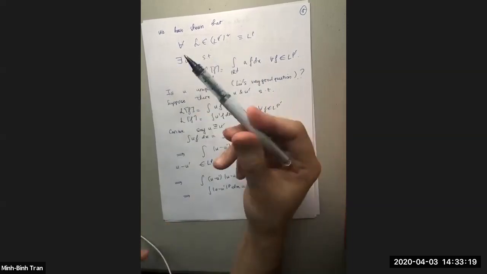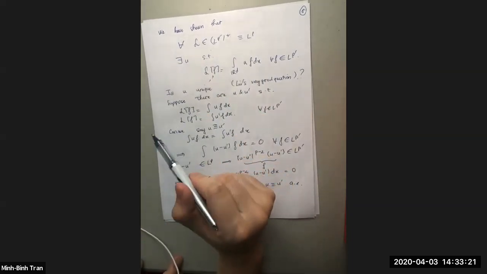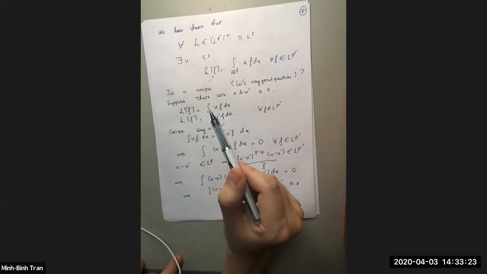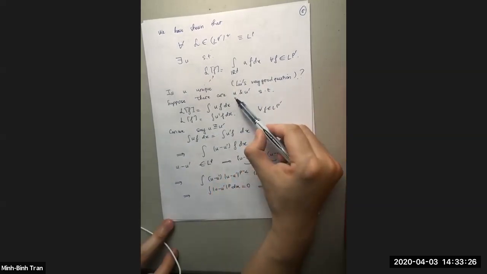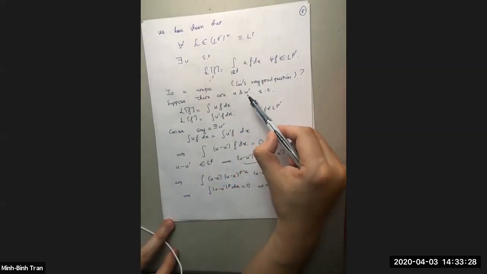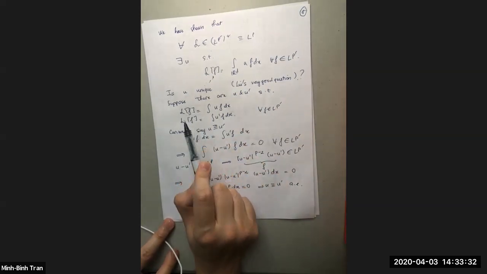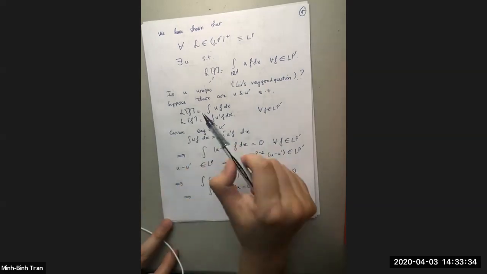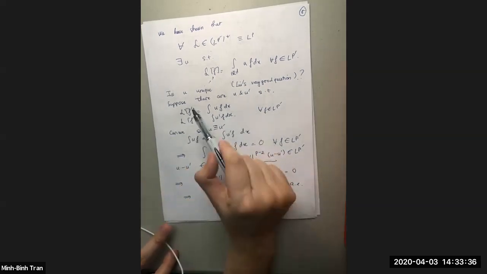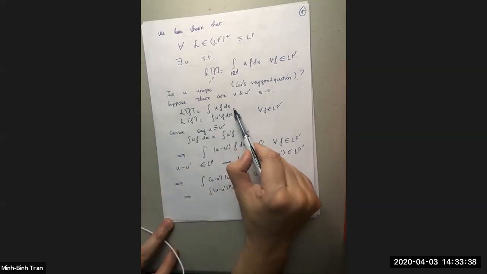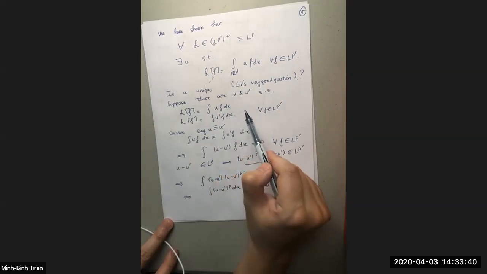Yes, it has to be unique. Why? Because we can have a proof by contradiction, right? You suppose that there are two functions U and U prime, so that this L(F) can be expressed via U and U prime. So L(F) will be the integral of UF dx and also the integral of U prime F dx.